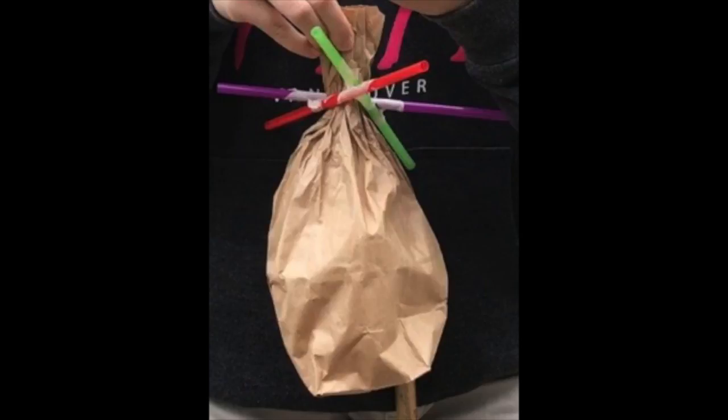To avoid the egg breaking, the force during the impact has to be decreased. This can be done by increasing the time of impact. I tried to do this in the design by adding padding so that the force of impact does not directly hit the egg, thus increasing the time of impact.